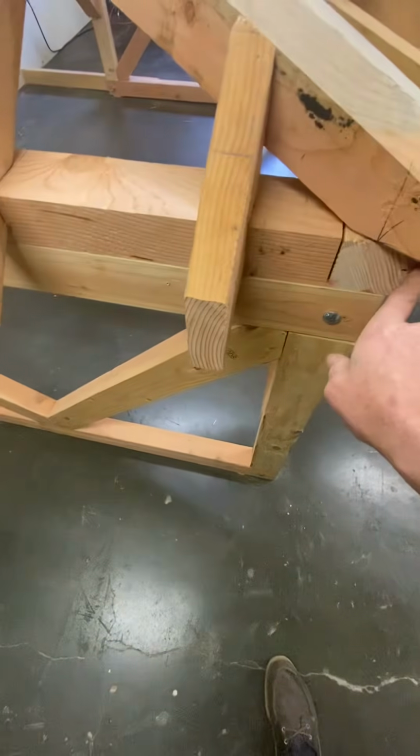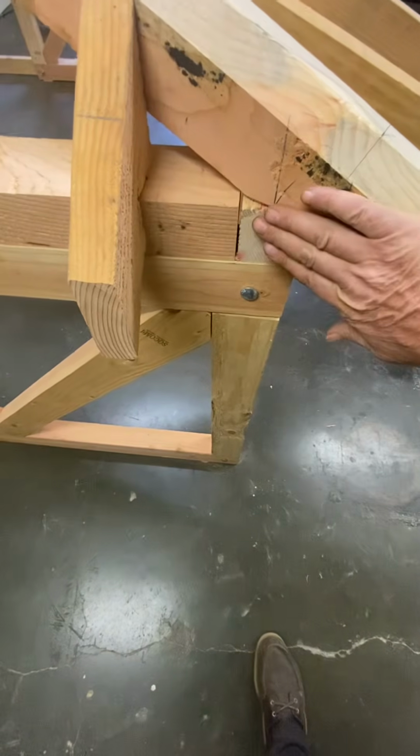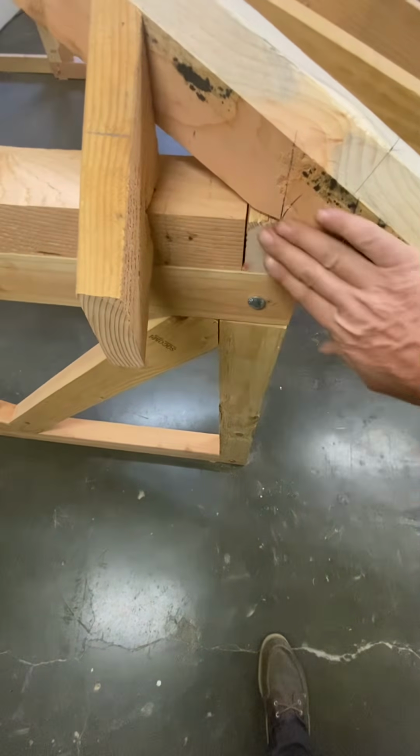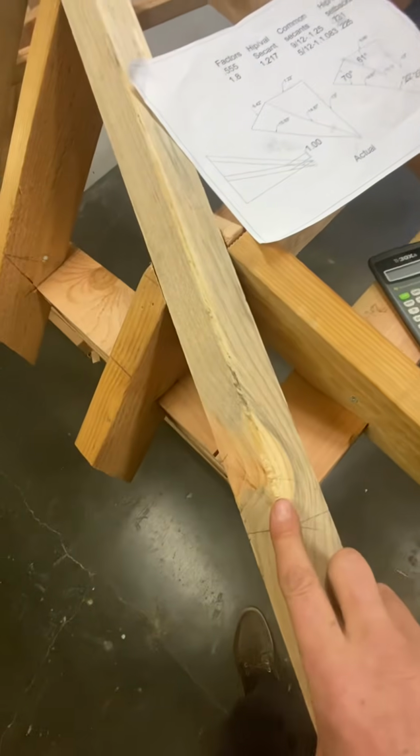In this case, it's from there to there, and then it would be to the outside of this notch here. You could do a nice notch here with a chisel and make it so that this was covered. We didn't.